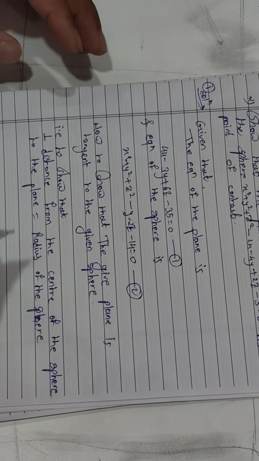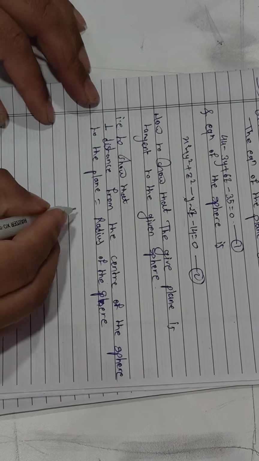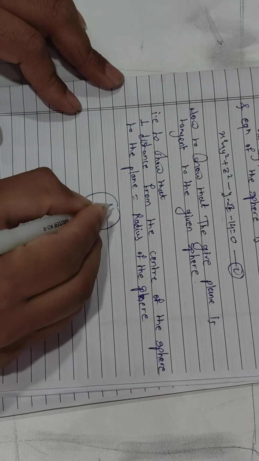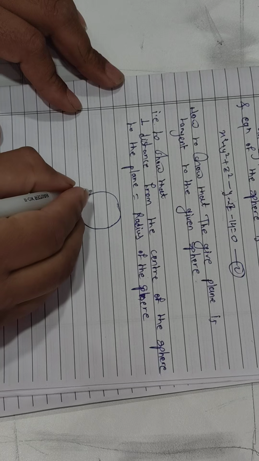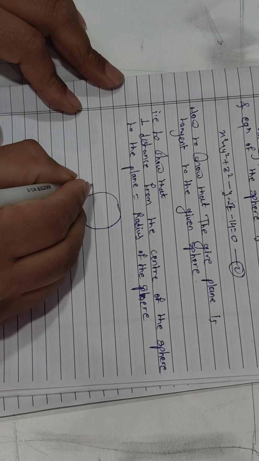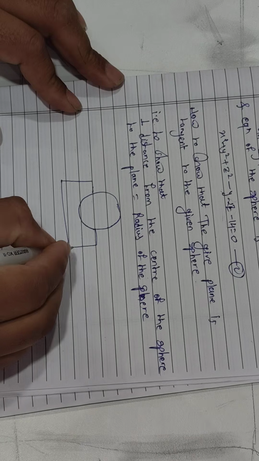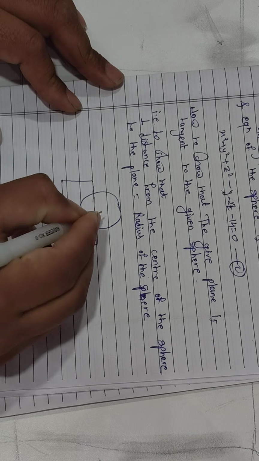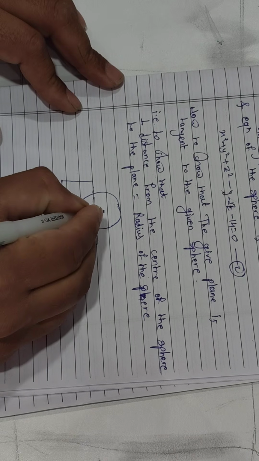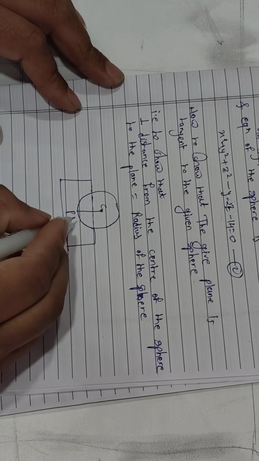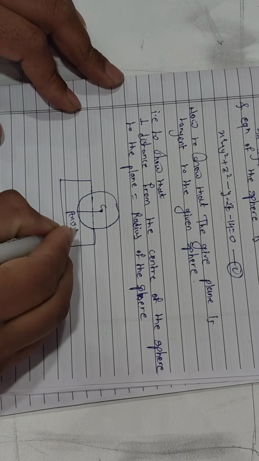Now suppose that this is the sphere and this is the plane. This is center of the sphere C, and this is the point P(x, y, z) on the plane.